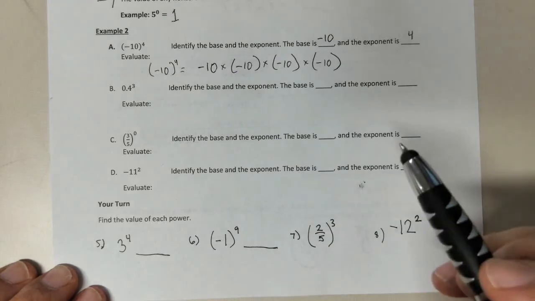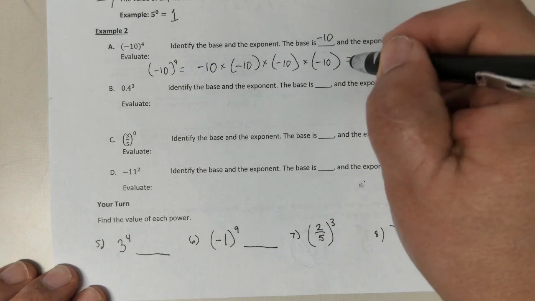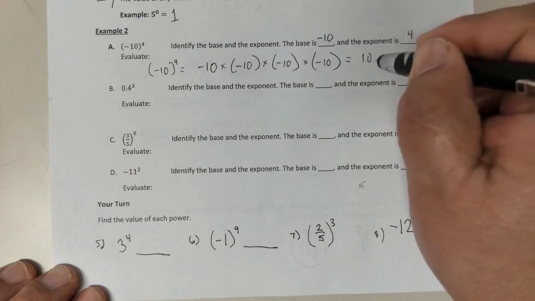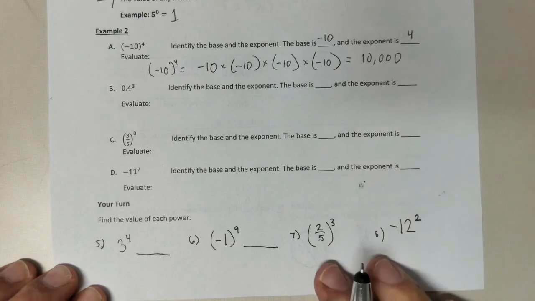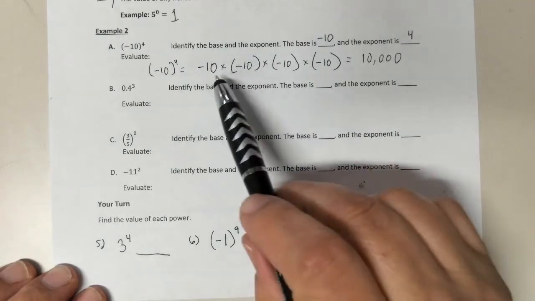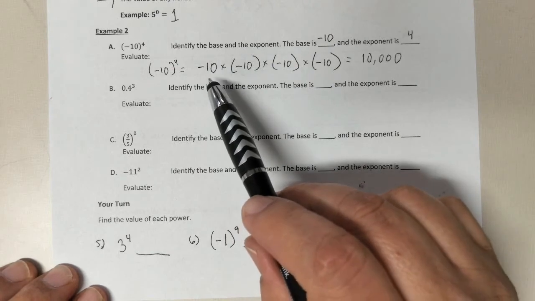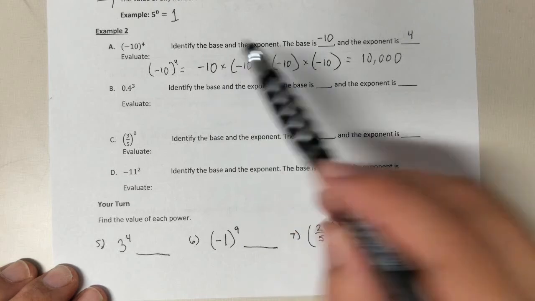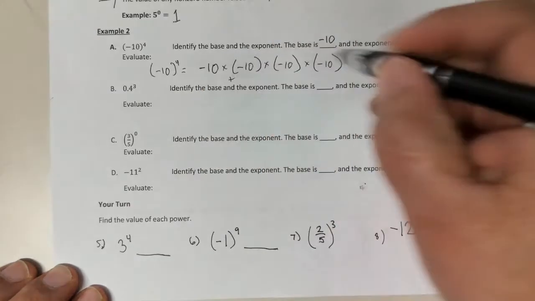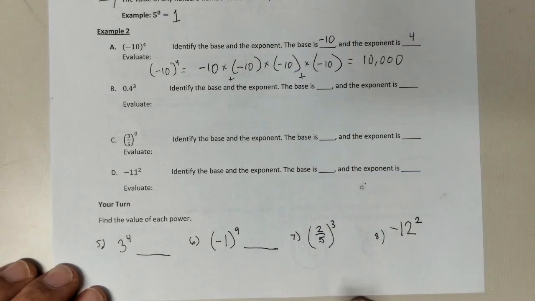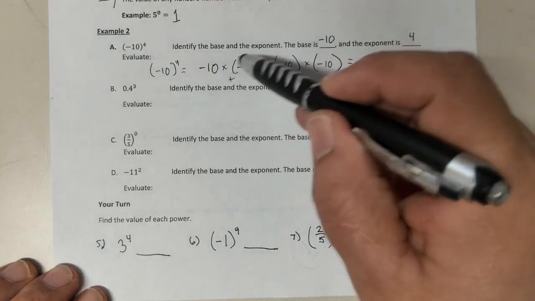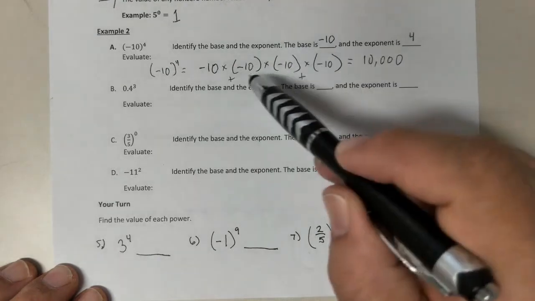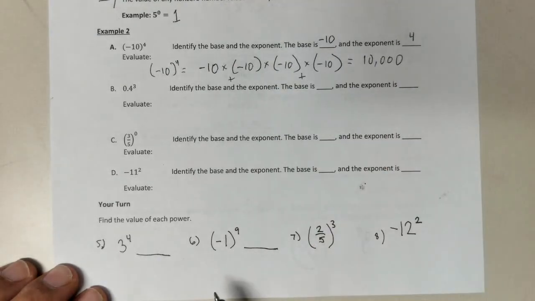And the answer to this one is going to be 10,000. Now, pay attention here because we have some rules for multiplication of integers. We have 2 negatives, which equal positive, 2 more negatives. All right, so let me get back to where it was. 2 negatives equal positive, 2 negatives equal positive. So a positive times a positive gives me a positive.